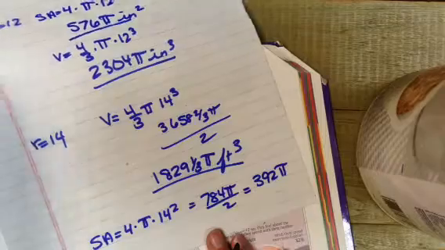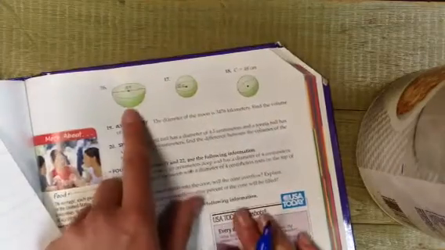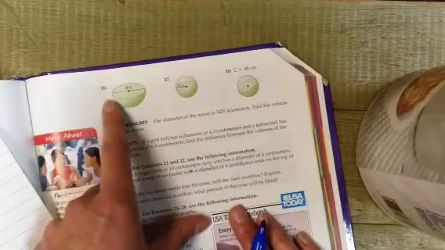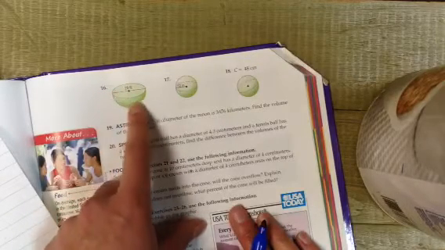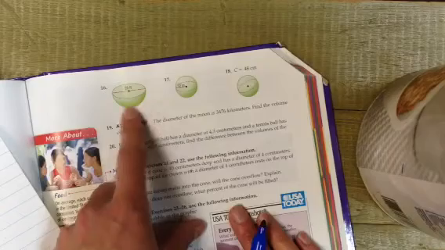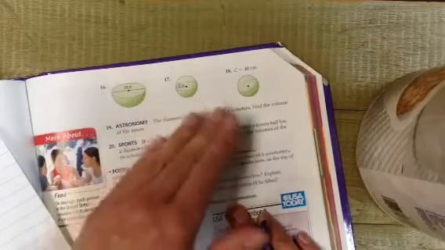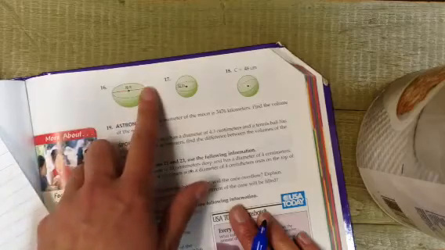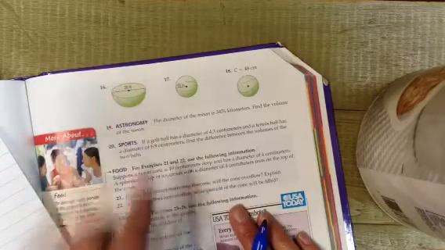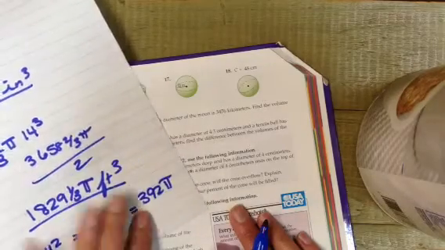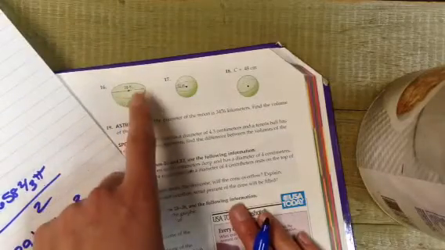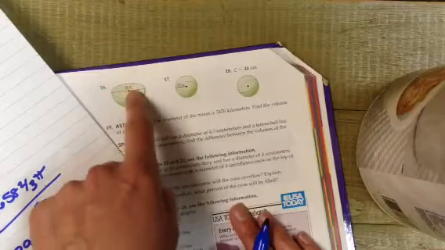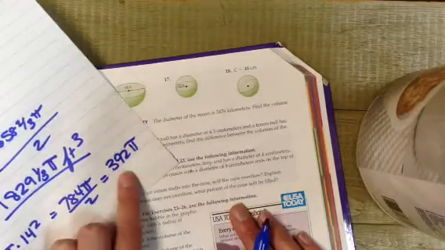However, that is not our final answer. Because when you take half of the surface area, we only have the surface area of this rounded part, the curved part of the sphere. Once you cut a sphere in half, if it's still a solid, you now have this top part that's flat. And right now, this does not represent that flat part. That flat part is a circle. So we have to find the area of that circle and add it to our surface area.